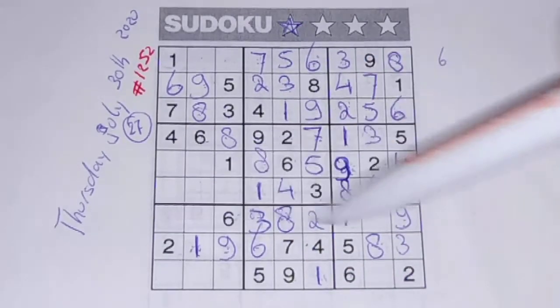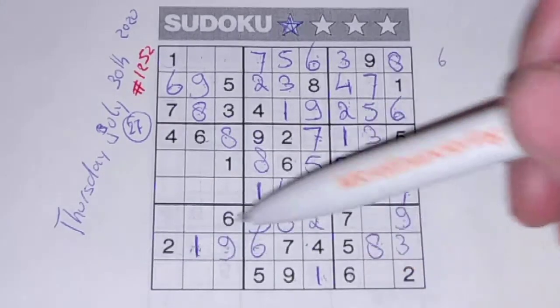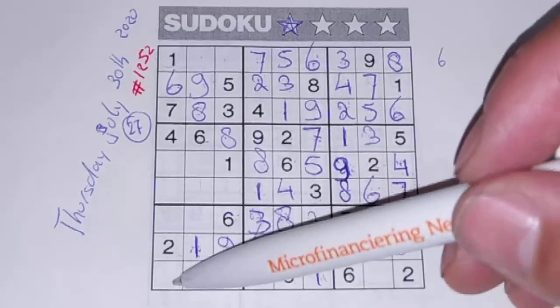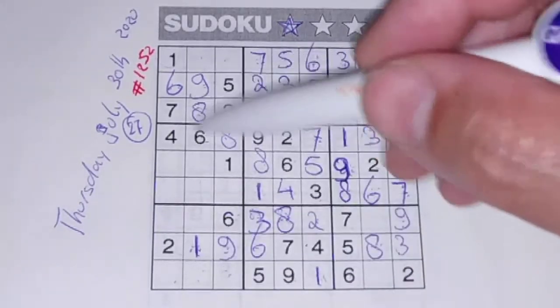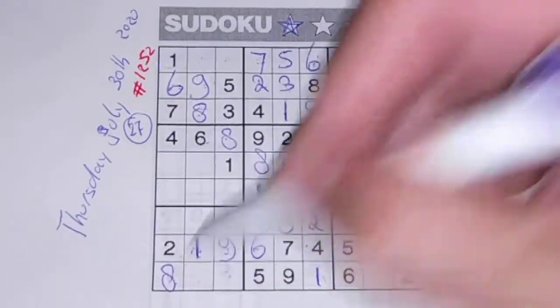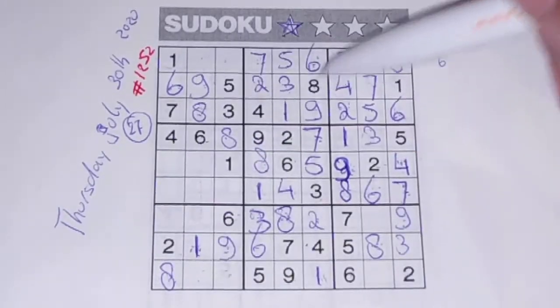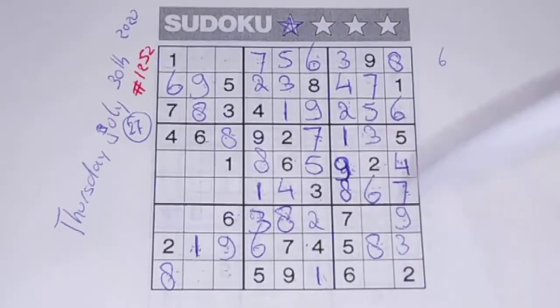8 in this row, 8 in the row below. So in the last row, the only 3 places for the 8 should be here, here, or there. We see here an 8, no 8 there. Here an 8, no 8 there. The only place for the 8 should be there, and all the 8s are used, I can see.